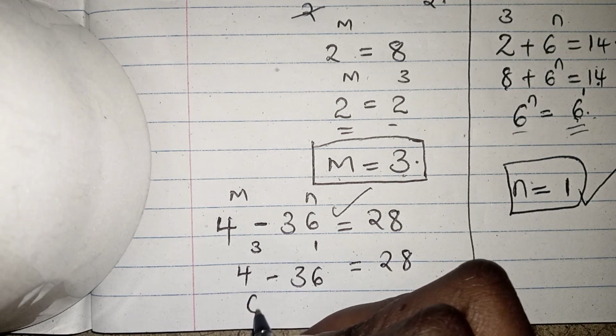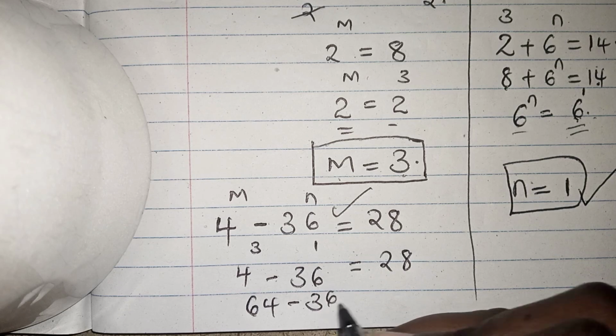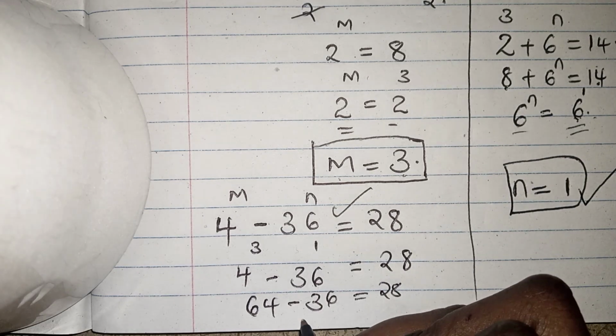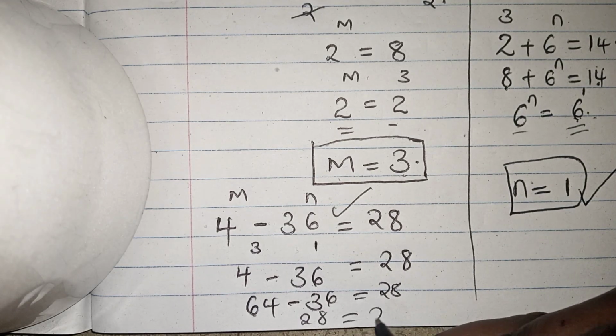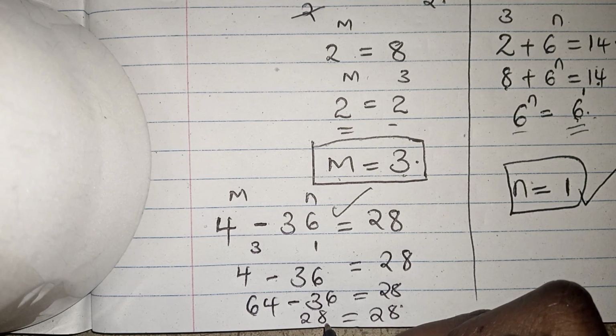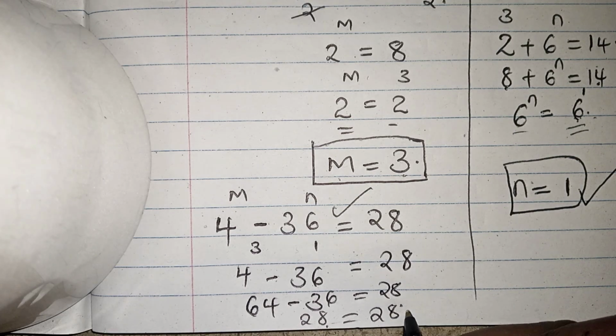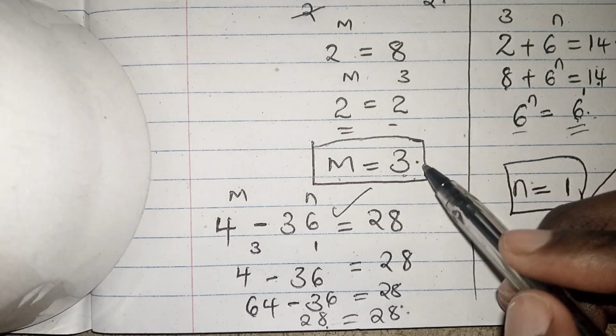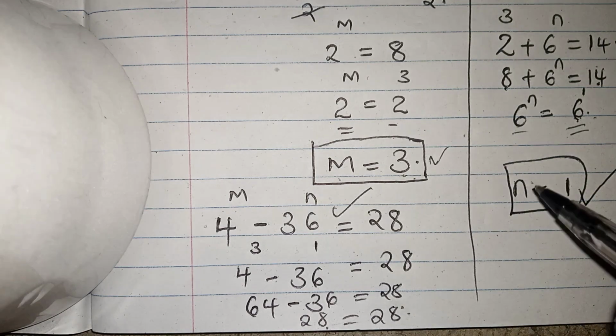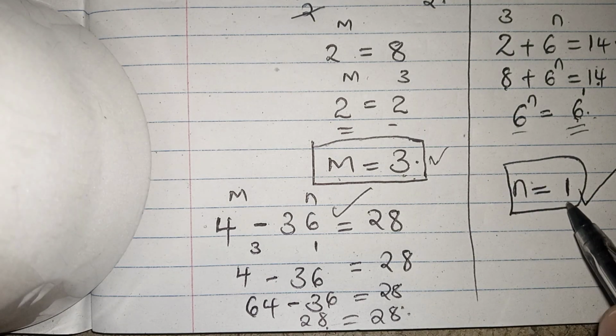So this is 64 minus 36 is equal to 28. So 28 is equal to 28. Our left hand side and our right hand side are the same, meaning m is equal to 3 satisfies our given equation and n is equal to 1 satisfies our given equation.